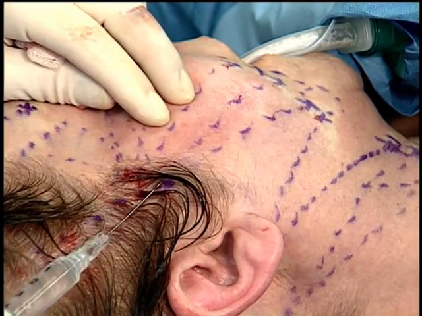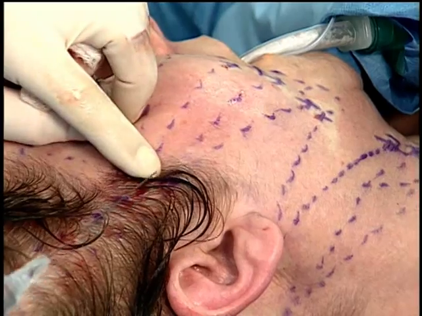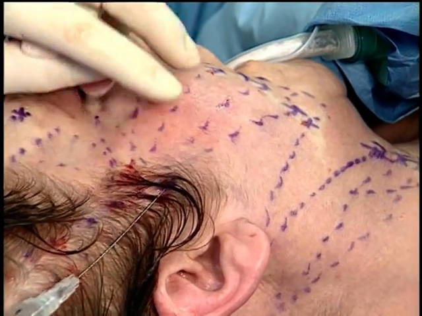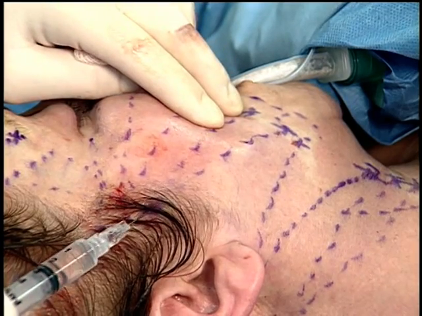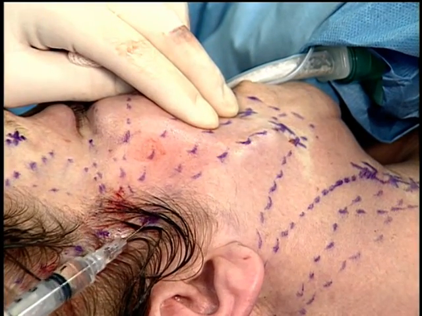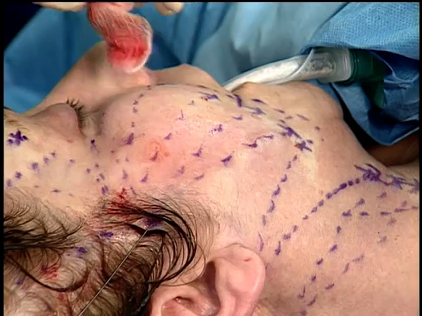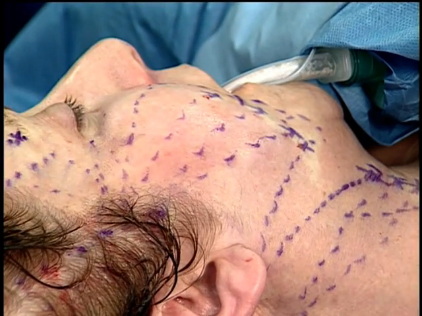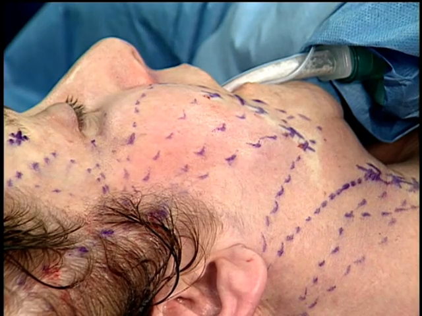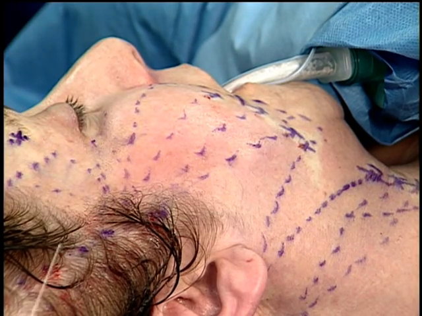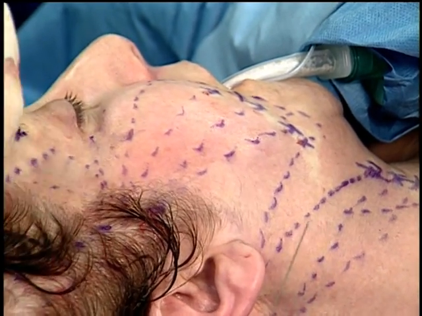If you hydrodissect with your local in the fat plane where you need to be, 3 to 4 millimeters deep, your deployment will become very, very easy because you've already created the right plane for your needle. We'll talk about the depth of deployment, but you want about 3 to 4 millimeters, even 5 millimeters of fat under the dermis, as you would for a facelift flap if you were elevating it in the face.